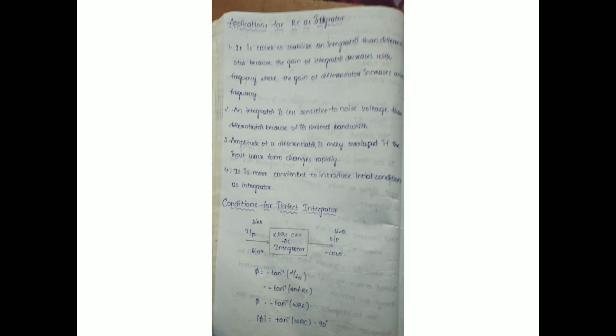It can be used in frequency responses, in sensitive noises, and in the limitation of bandwidth. It can also be used in amplitude differentiators, and it is more convenient to introduce the initial condition as an integrator. So these are the applications of an integrator.